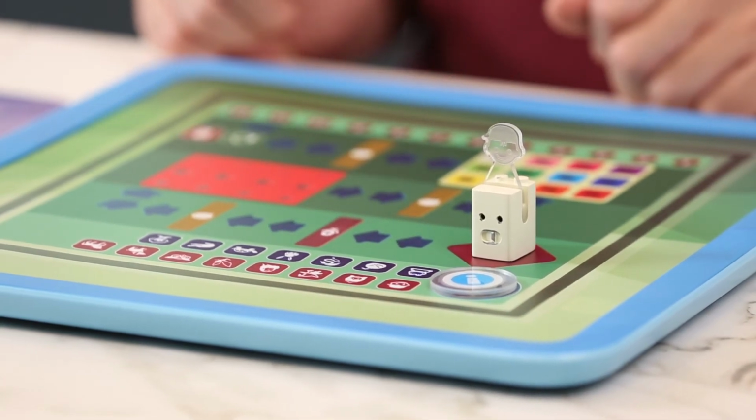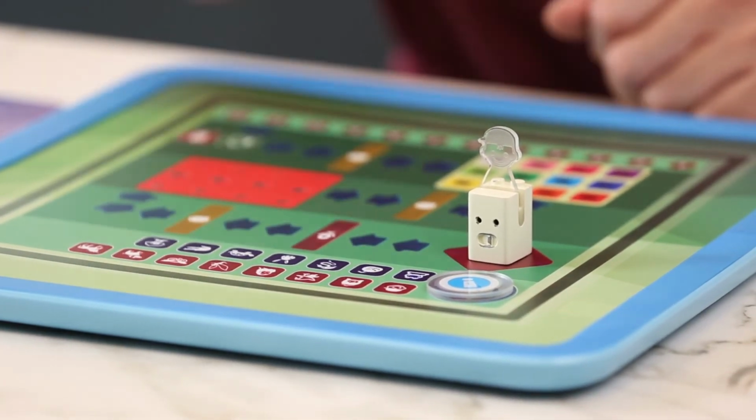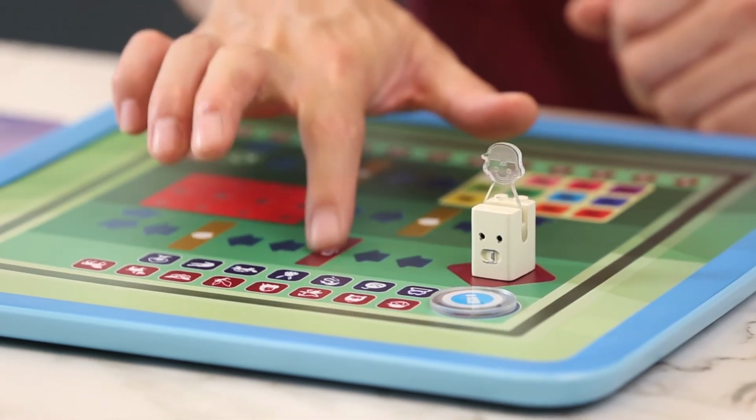And you simply record a story by pressing, let me see, this recording button.